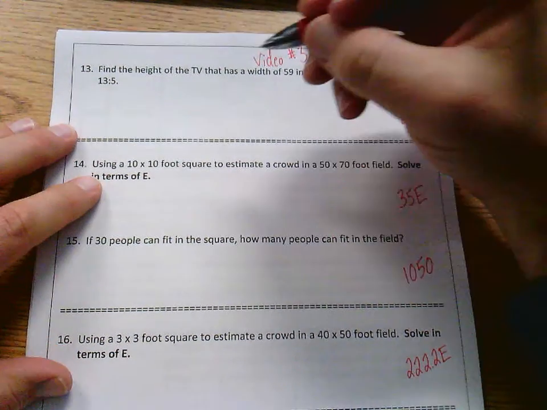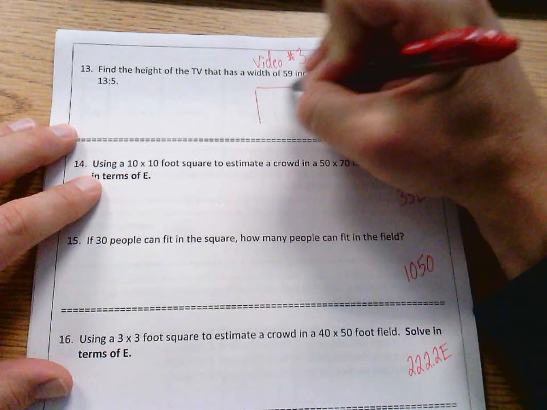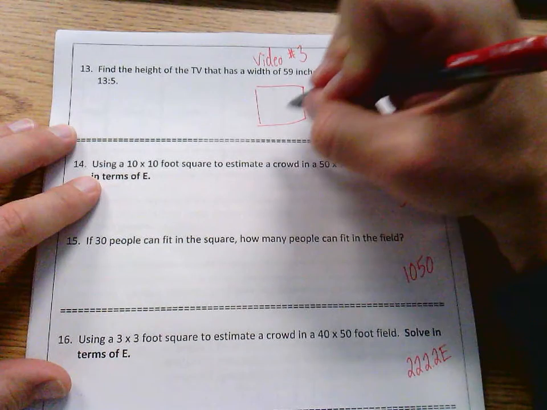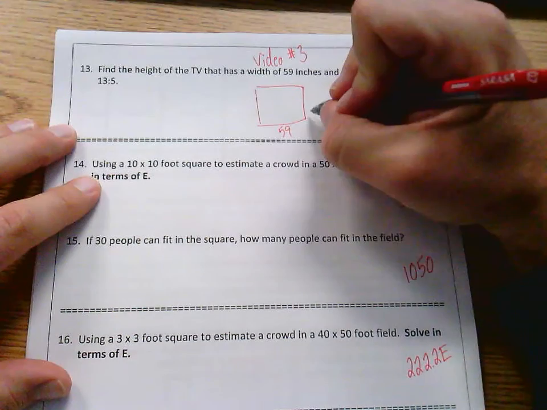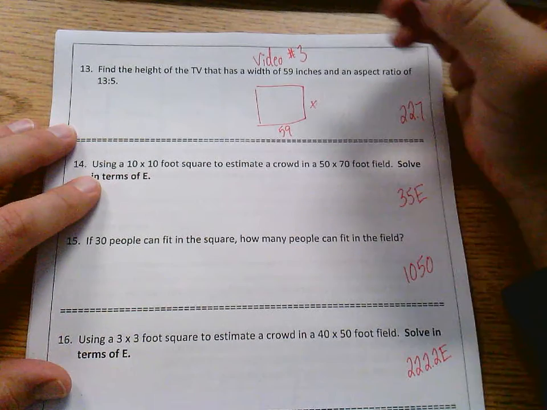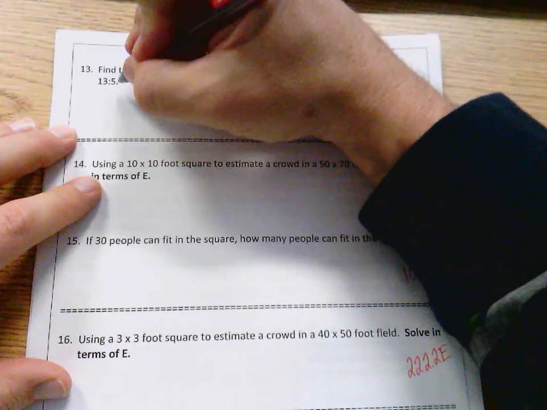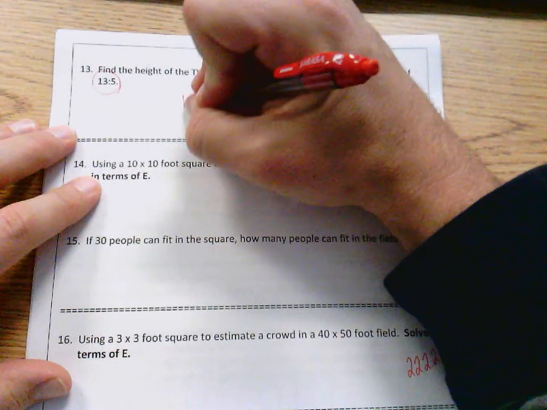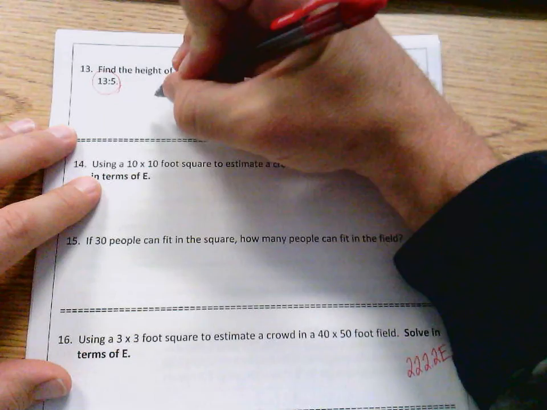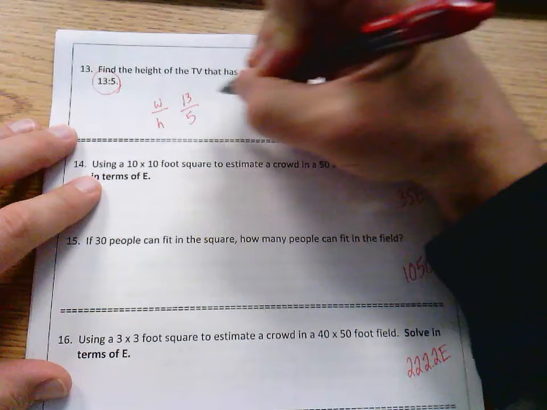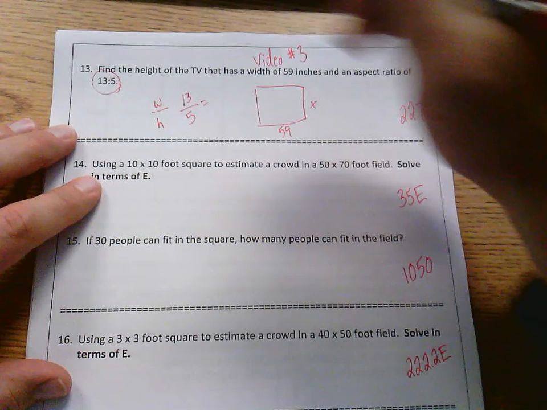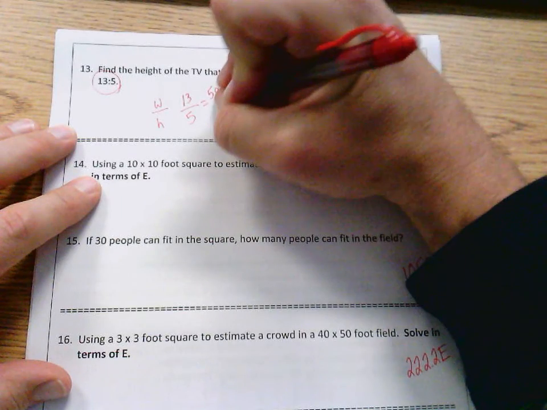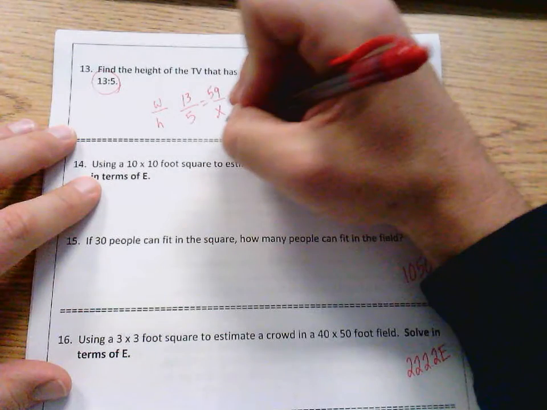Here's my TV. My width is 59 inches. I don't know what my height is, but what I do know is that I have an aspect ratio of 13.5. So I'm going to create a proportion: 13 over 5, making it width over height, is equal to the width, which is 59, over x. Cross multiply, and you get 22.7.